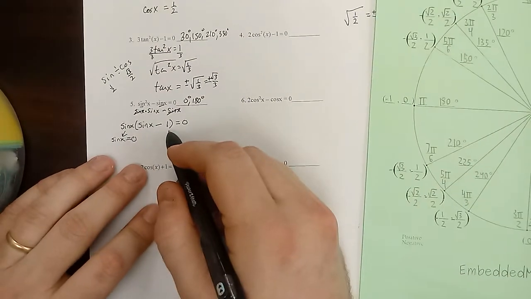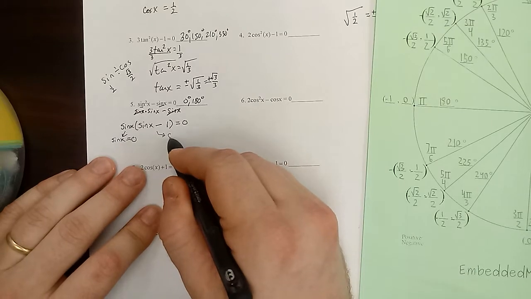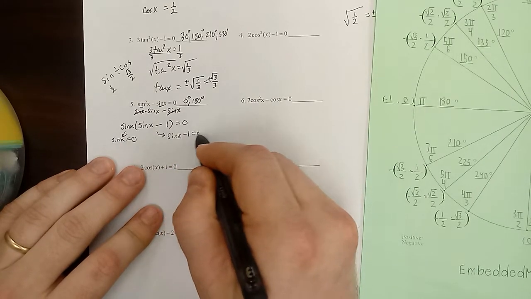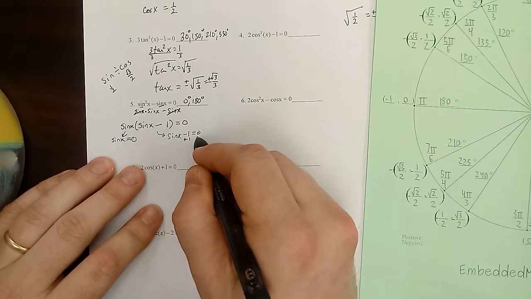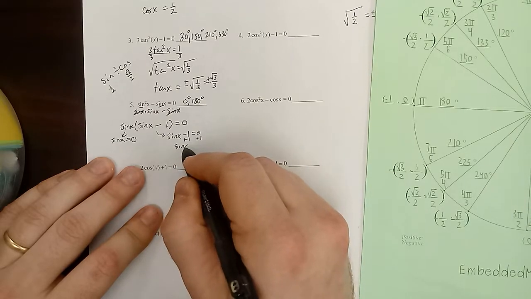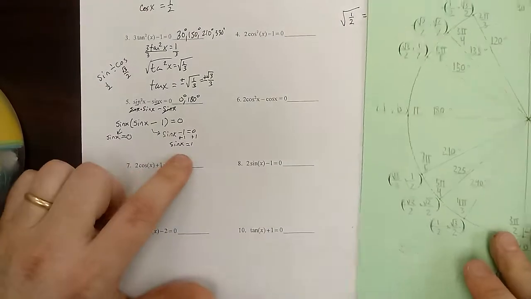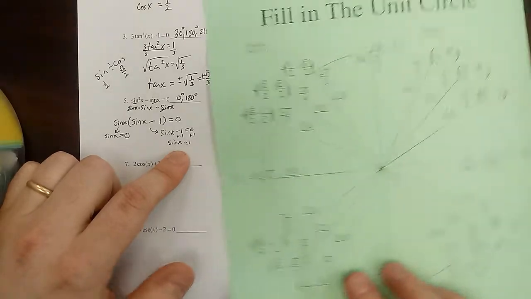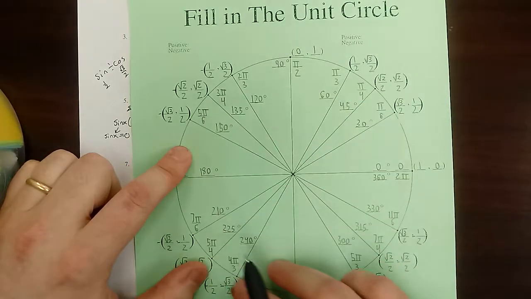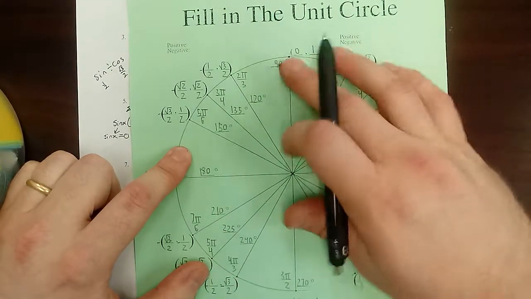And then we've also got to take this other one and set that one equal to 0. So I'll have to solve this one and get sine of x is equal to 1. So when does sine of x equal 1? Y coordinate of 1. Oh, there we go. So at 90 degrees.